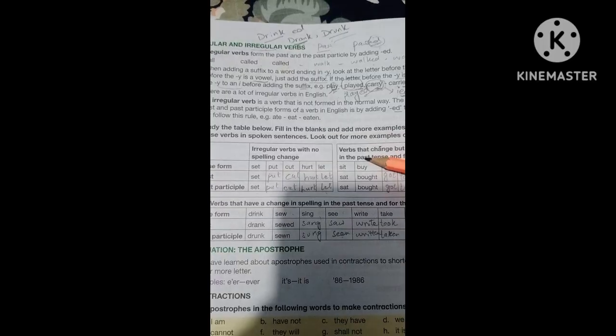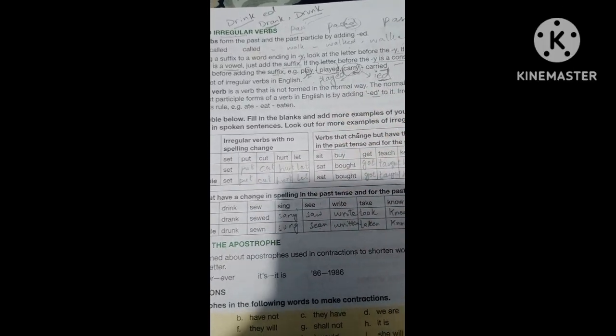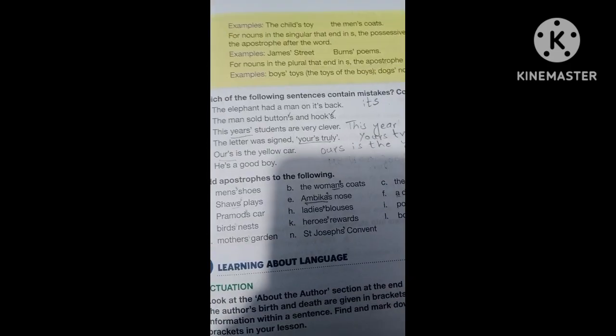Now this is the concept of regular and irregular verbs. If you have any queries, if you have any question, you can ask. Now we are moving towards another very important concept.